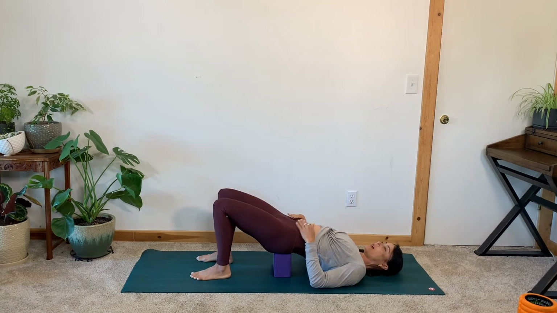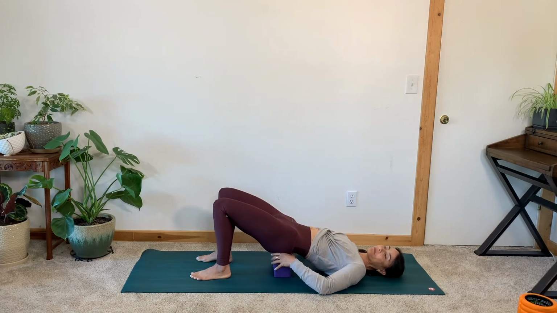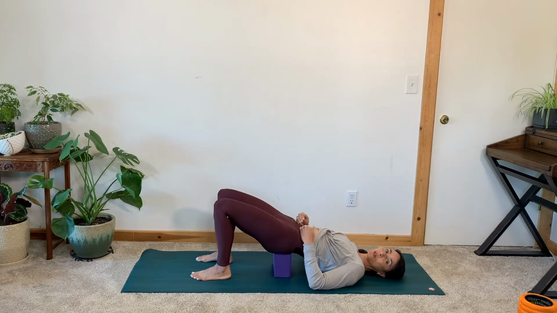You want it right on that flat part. You want the hips to be supported, the pelvis to be supported. So I have mine quite high. It doesn't need to be high, although the higher you are, the more of a stretch you're going to feel. But again, it really depends on your body. If being this high doesn't feel good, take it down a notch.